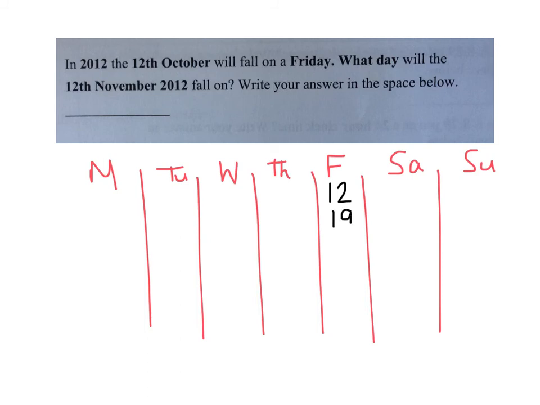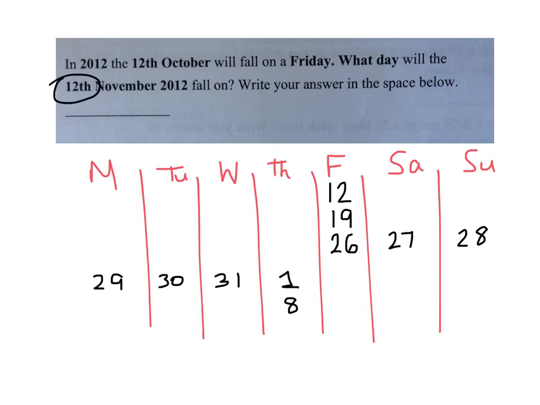So let's add on 7 to the 12. Brings me up to 19, which is also a Friday. Add on another 7, brings me to 26, which is also a Friday. We're now getting near the end of the month, so let's go on ones. Saturday's 27th, 28th, 29th, 30th, 31st. Now, we're about to enter into November, so let's go the 1st of November. Then we can add on 7, the 8th of November. We need to work out when the 12th is. So now we're quite close, we can go on ones again. 9th, 10th, 11th, 12th. So it falls on a Monday.